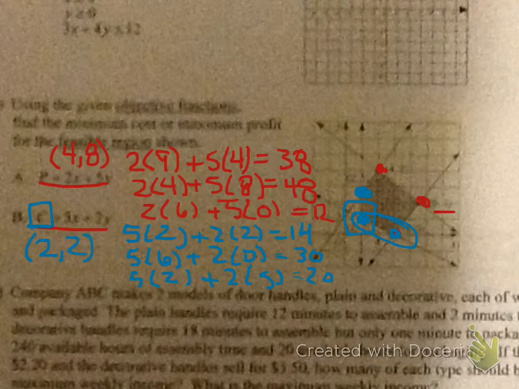So depending on what the question is asking, you may want to analyze whether it's the least cost or the maximum profit.